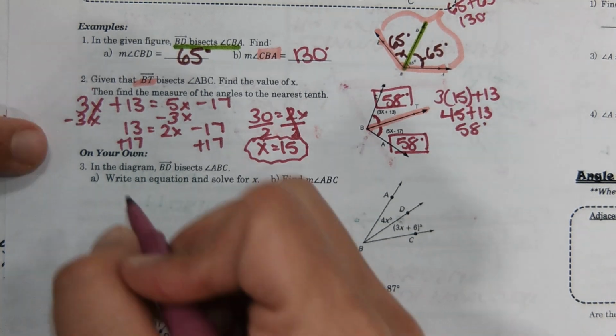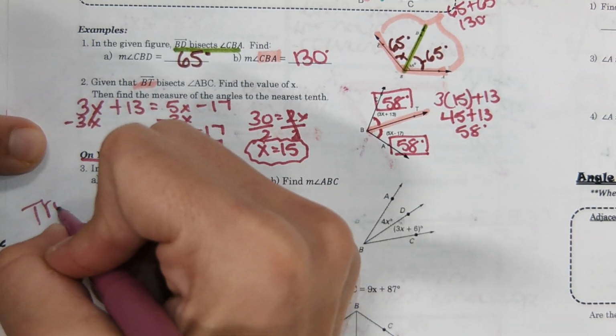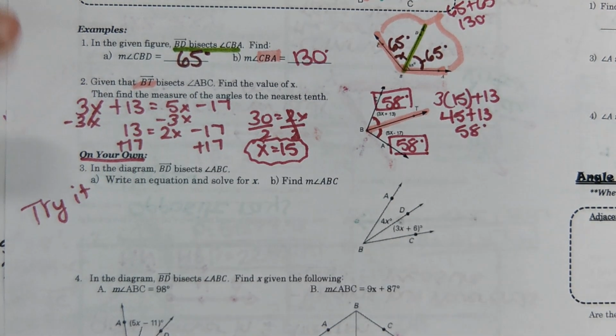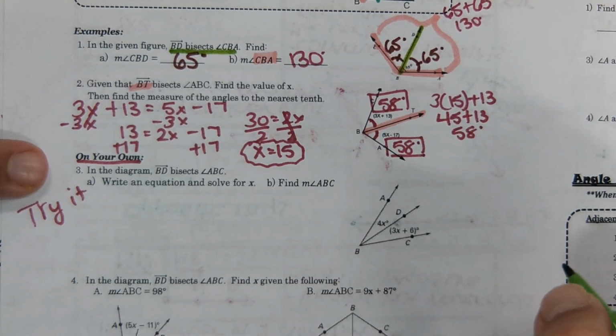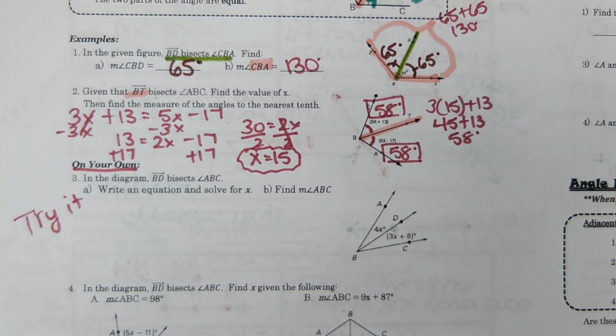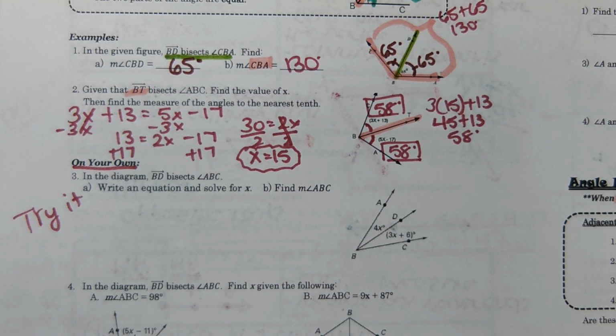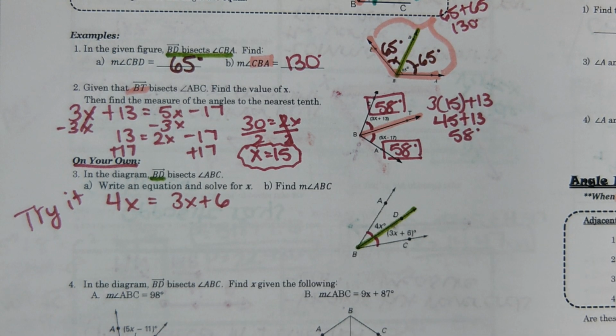Okay, the next one, try it on your own. It's going to solve the exact same way as we just did it. So see how far you can get without me. BD bisects. So this is the same as this. I'll unfreeze this so you can see where I'm at.